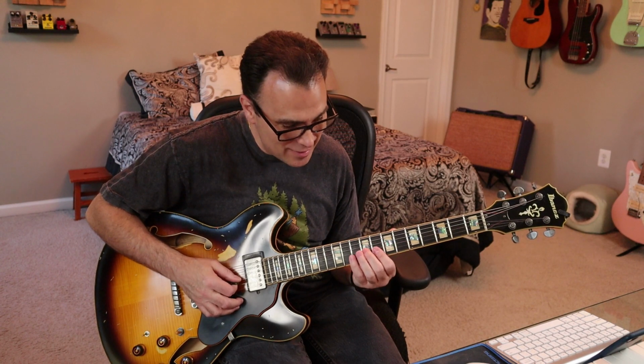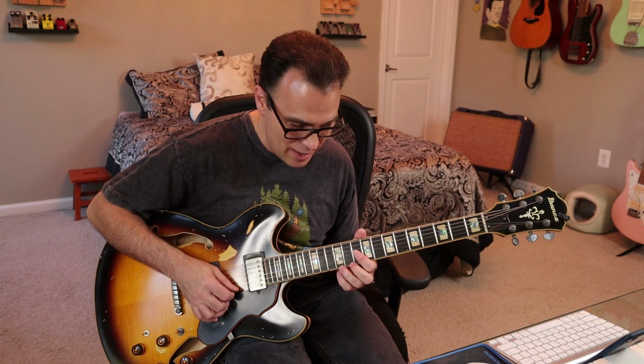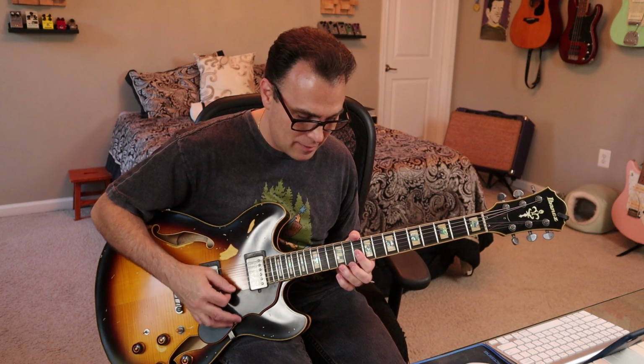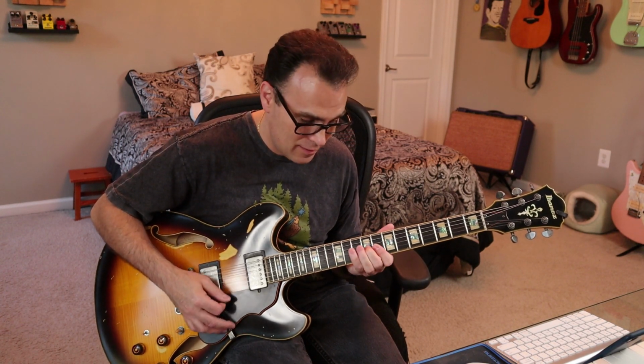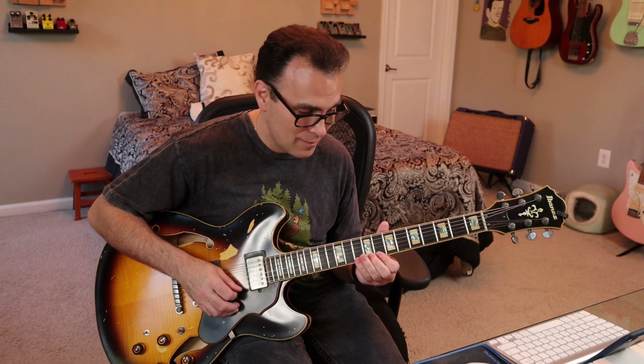What I was doing was this: C to D minor, and then when that part came up, I was trying to outline it here on the top half of the chord. So again, same thing.